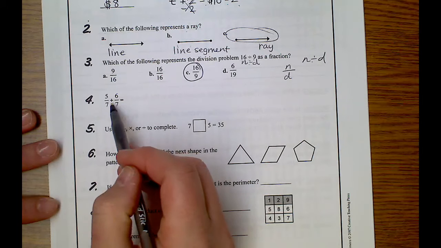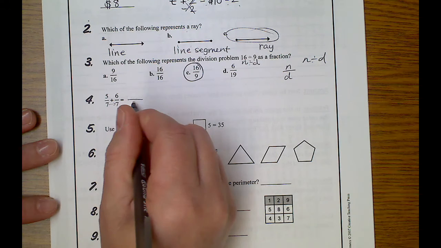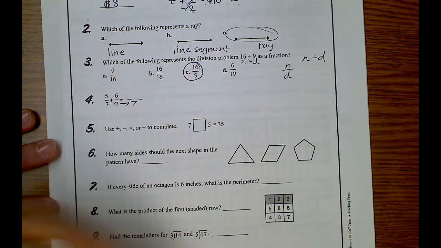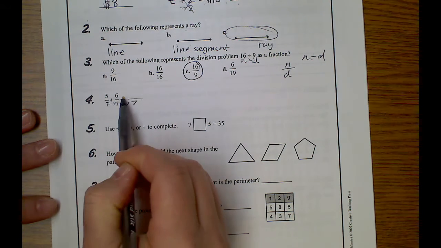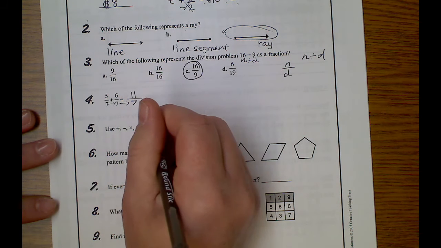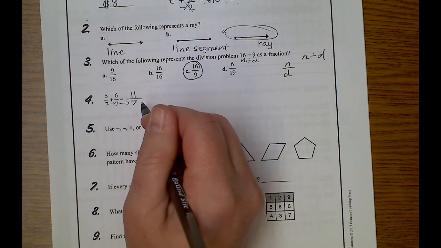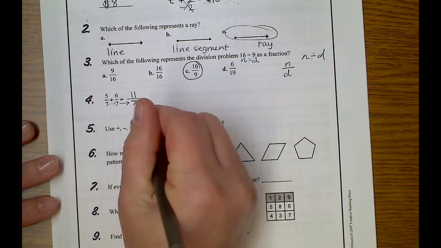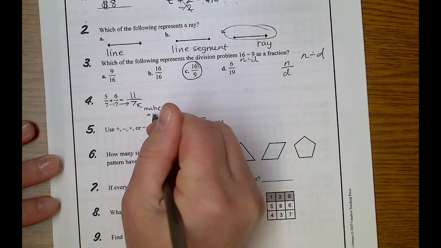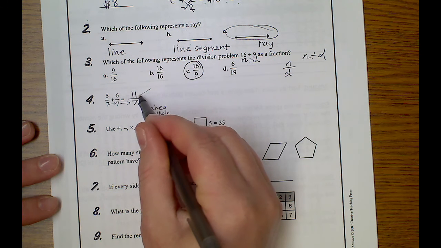This one they're adding together. Now they don't tell you to simplify it, so because the denominators are the same, you can just bring the denominator over. You don't need to find a different number. But then we have to add the top, which is 5 plus 6, which is 11. So I can leave it as 11 sevenths, or I can simplify. And because 7 can't go into 11 equally, this is how many parts make a whole. And this is how many parts you have.